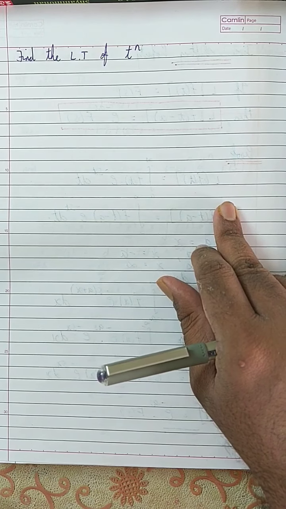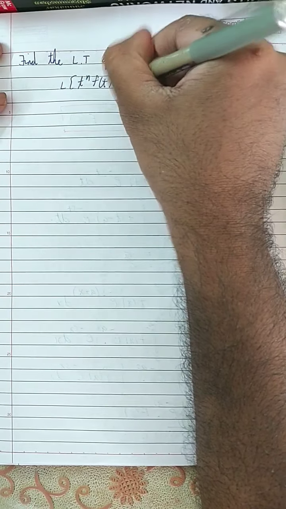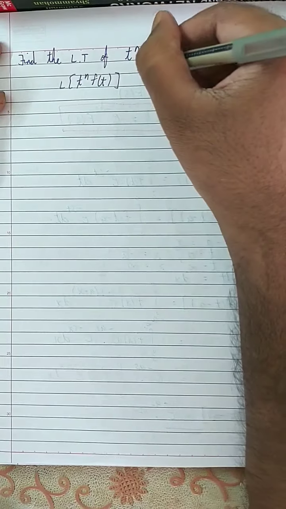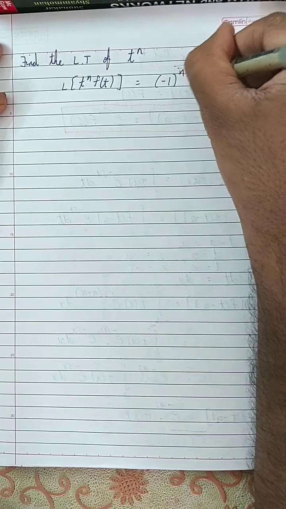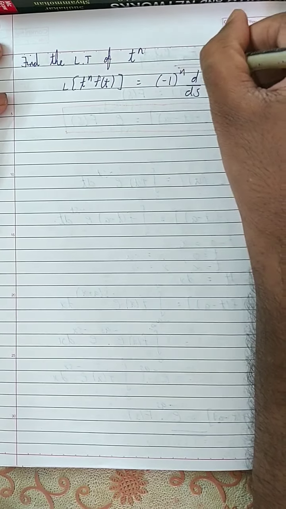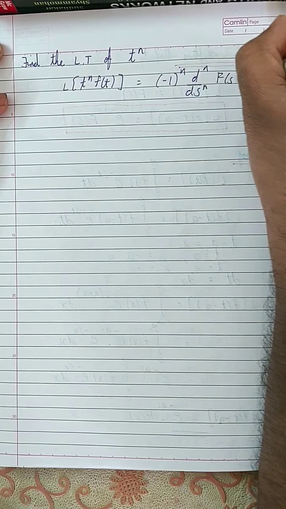So let's find it. We already know that the Laplace transform of t raised to n f of t is nothing but minus 1 raised to n, d raised to n by ds raised to n of F of s, right?